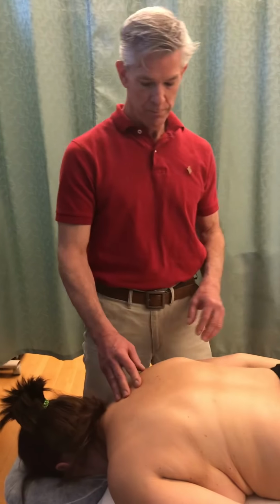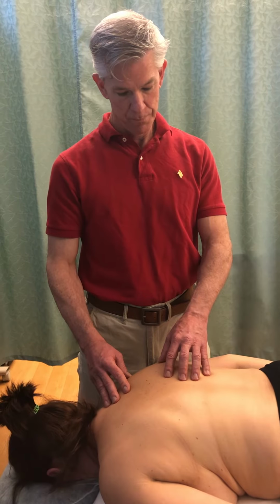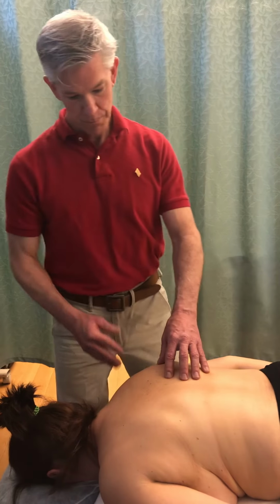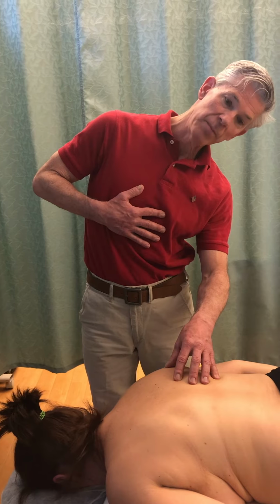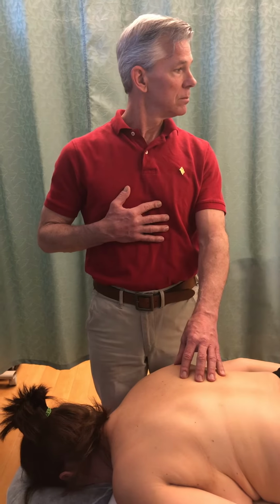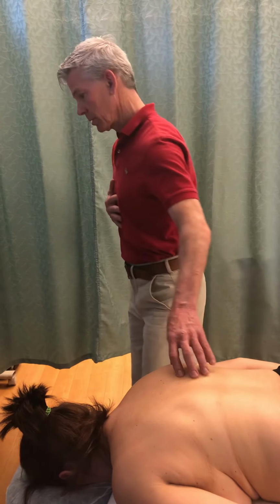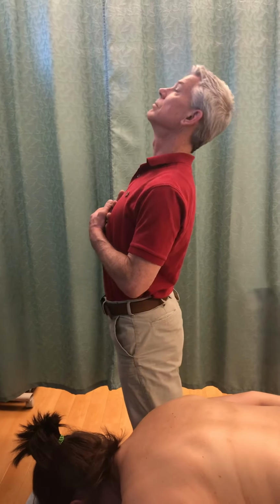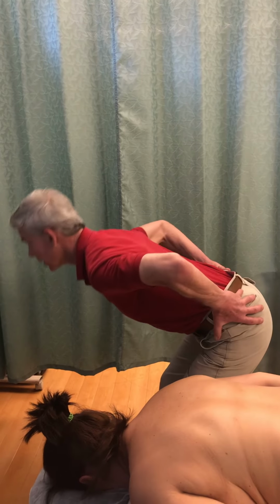Okay. So the erector spinae group unilaterally will laterally flex the vertebral column to the same side. Lateral flexion to the left, my left erector spinae contract. If they're bilateral, you'll extend the vertebral column. So extension, or extension.